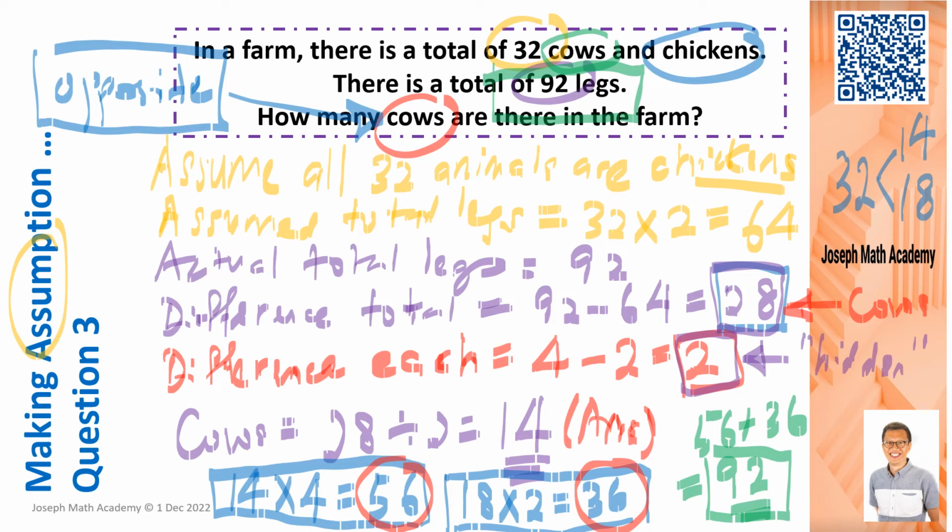If the total value is also super large, then the guess and check tabulation method may be a tedious process. So everybody is highly recommended to use making assumption. And making assumption is very systematic. You only require 5 steps. What are the steps?